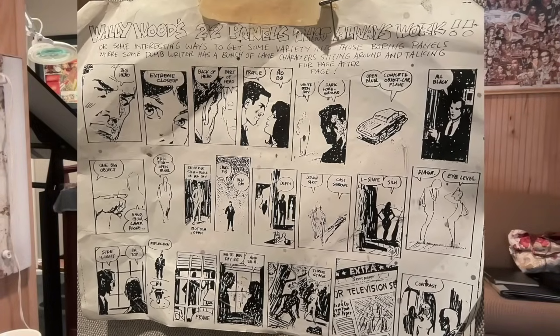You can find it on Google. Wally Wood's 22 Panels is all about how to handle and make interesting those long, boring conversations that writers just love to throw in.